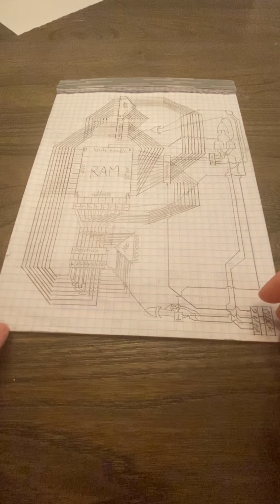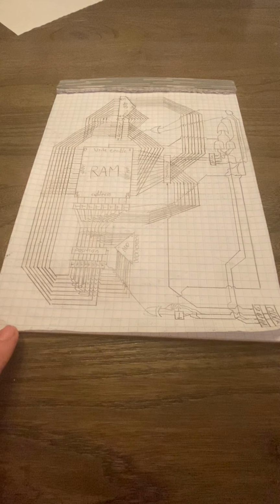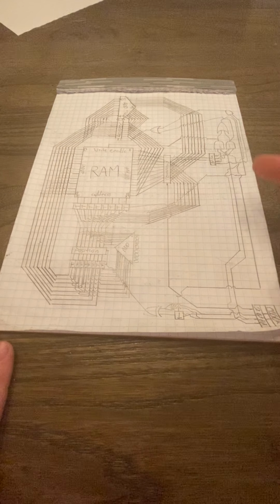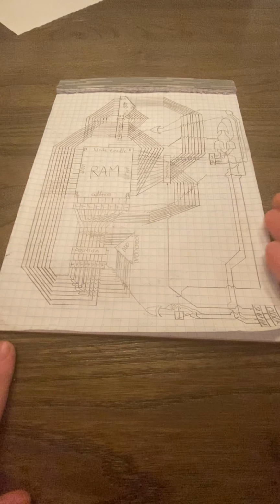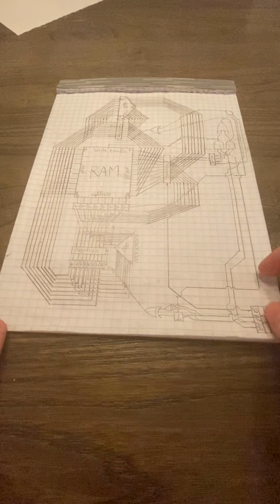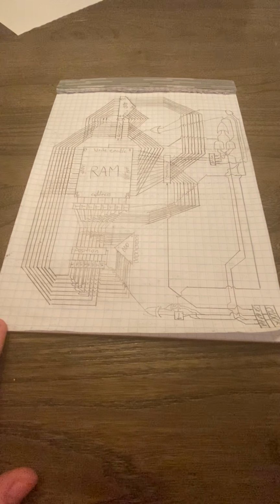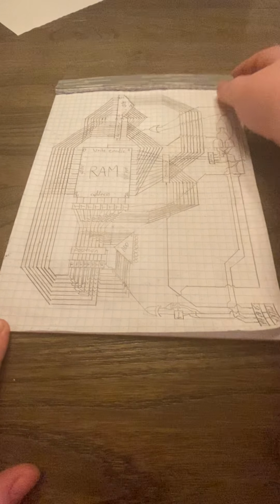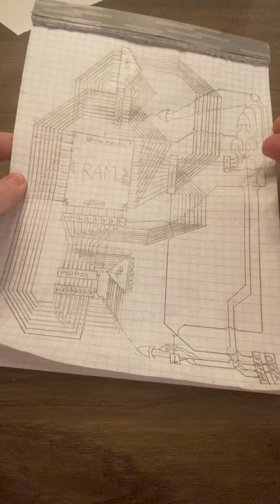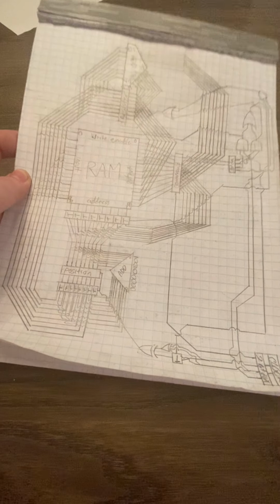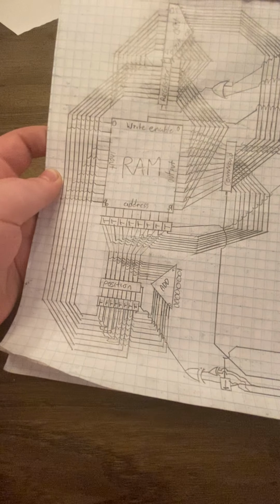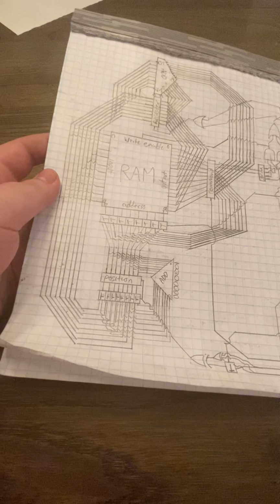We'll work backwards from this, because you'll notice most of this is not logic gates. There are some here and here, but most of these are just blocks with lines sticking out of them. So we're going to work backwards from all these abstractions. The largest and most important component is the RAM, the random access memory. So I'll pull out my diagram for that.